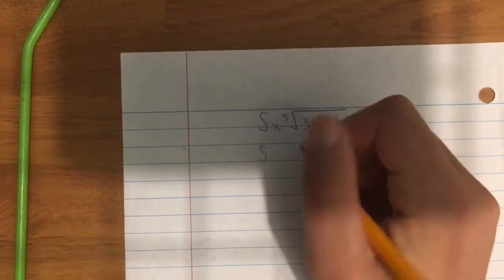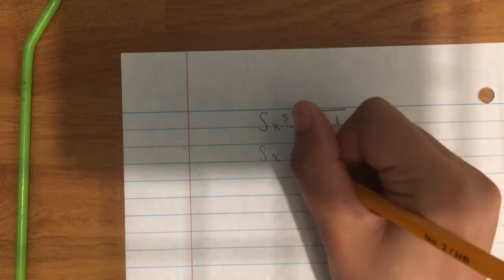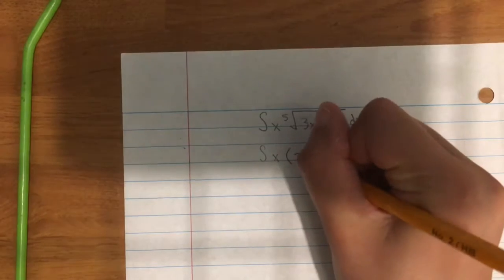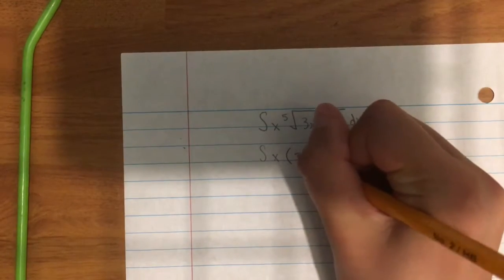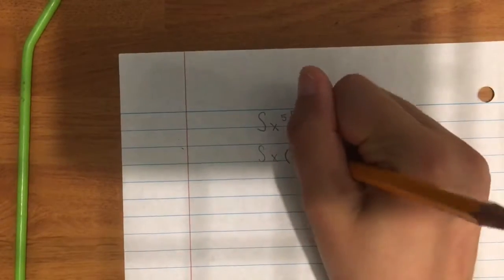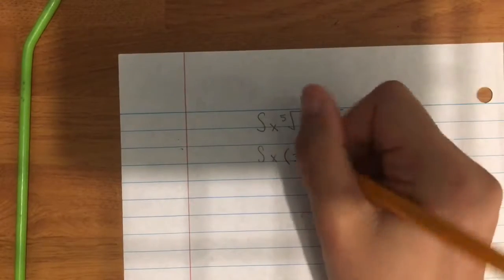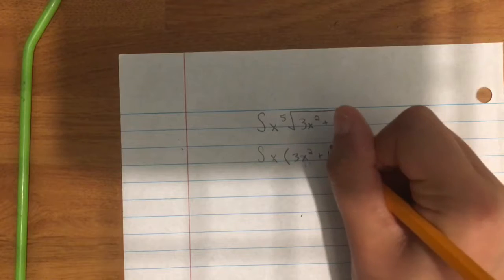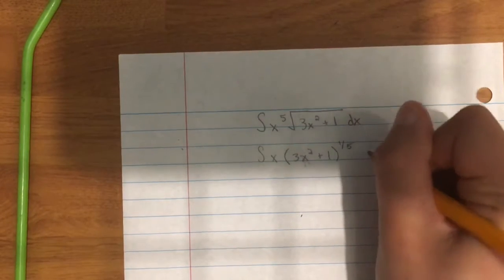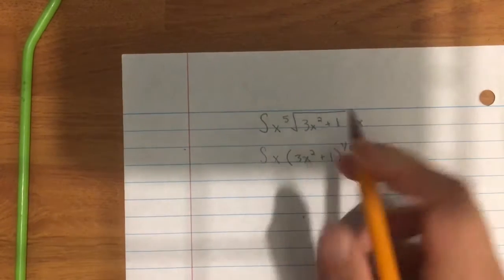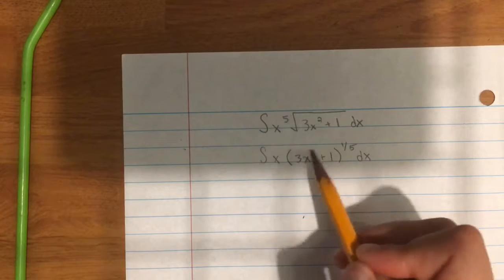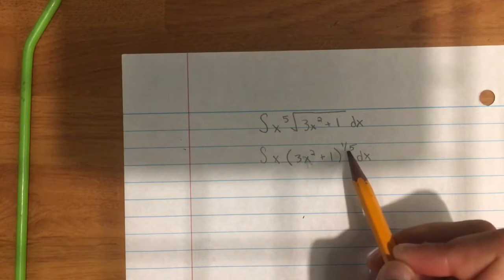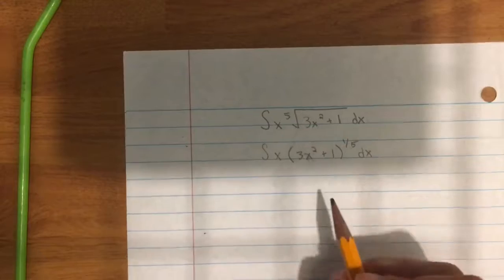We're going to change that to x times quantity 3x squared plus 1 to the 1/5 power dx, because we know that if we have root 5, that's also equal to raising it to the 1/5 power.